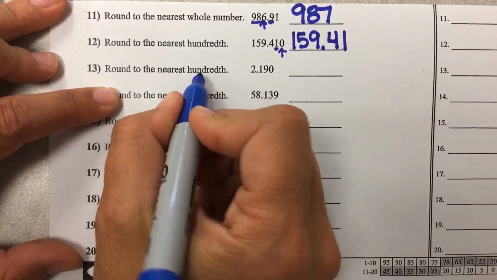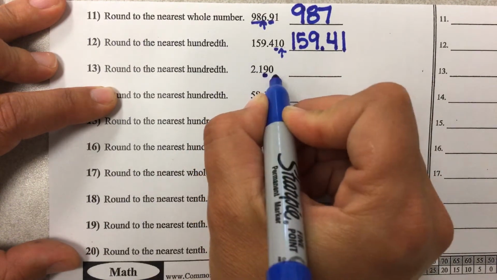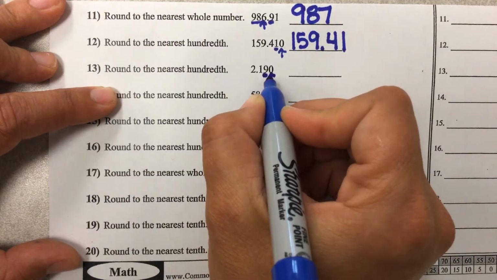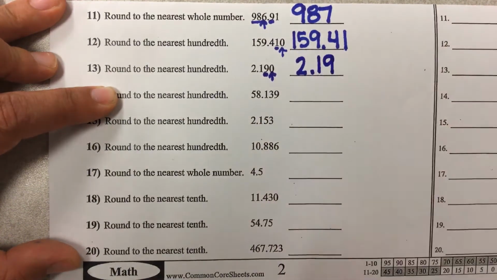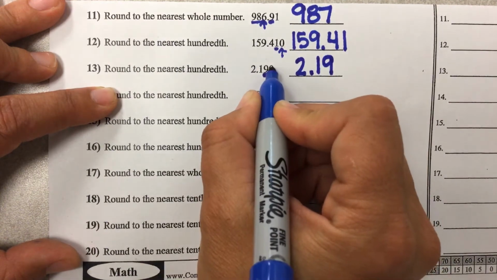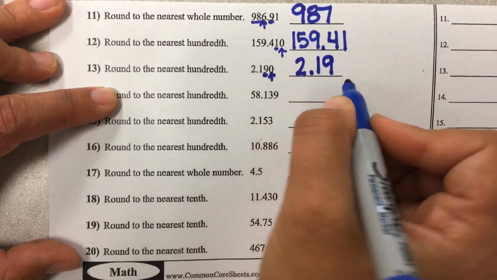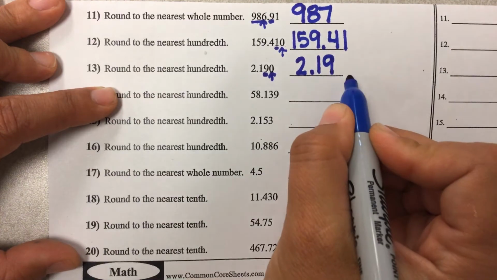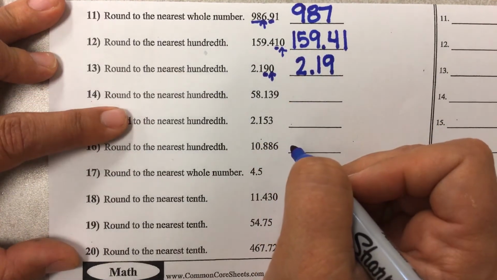Round to the nearest hundredth again. So this 9 is in that hundredth column. I have 2 and 190 thousandths. I'm going to look at that 0. It's going to tell me to keep it the same. So it's going to be 2 and 19 hundredths. If you look at those numbers, they actually are equal, because if I just take that 0 off, this is the number I get. Remember, adding a 0 after any of my numbers in my place value makes it basically the same. I could add a lot of zeros after this and it's still going to be the same number.